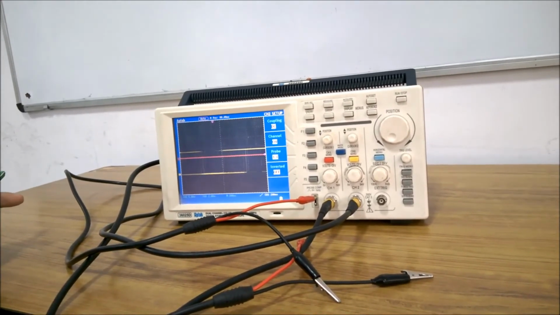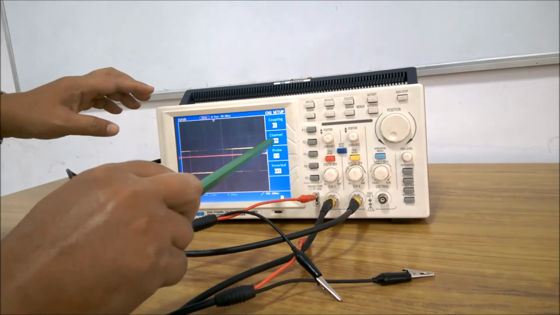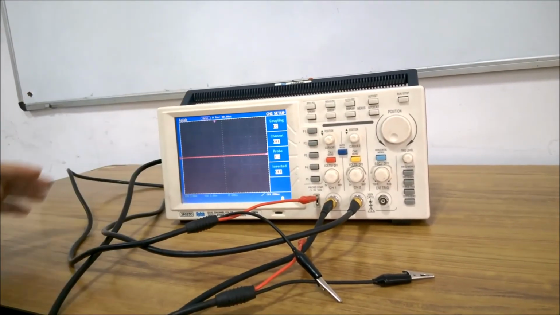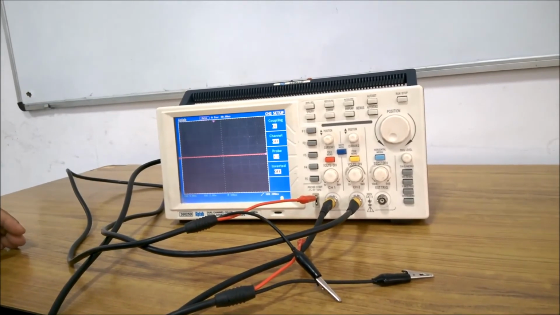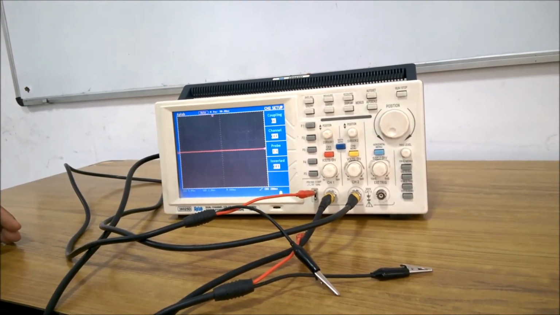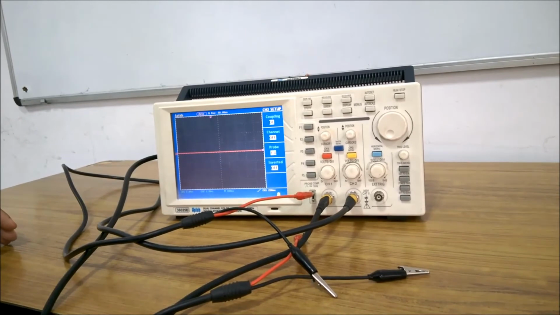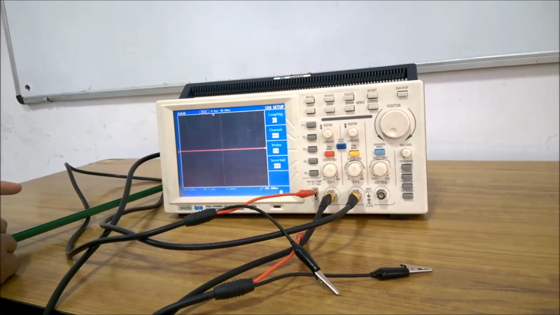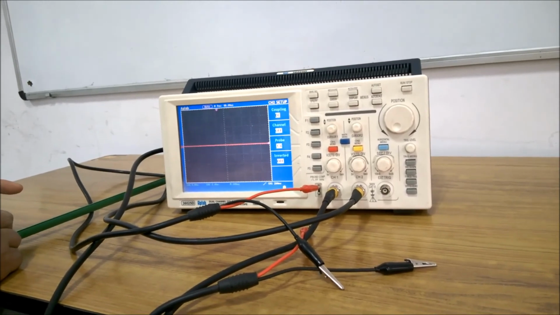Now I want to turn off channel number 2. It is on now, I press F2, it will become off. You can see that it has become off now, and these are the necessary knobs and necessary setup we require for the digital oscilloscope that I just explained.